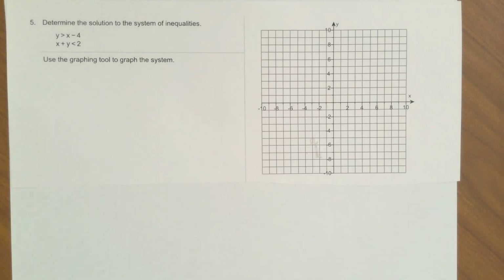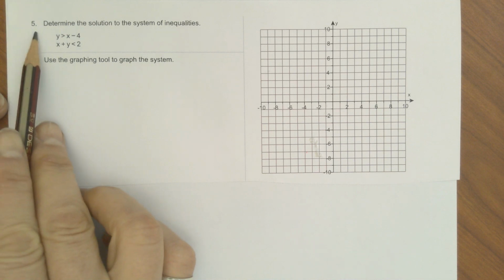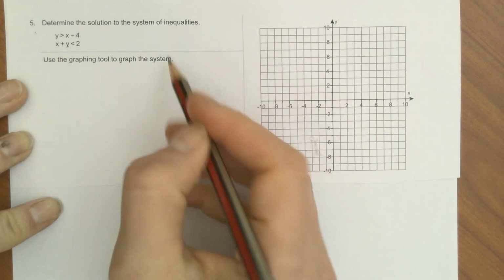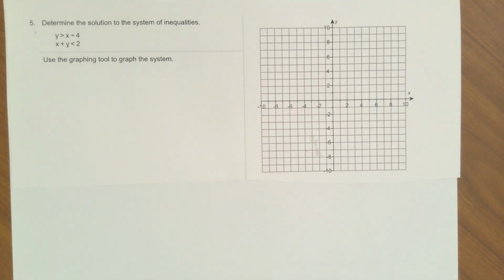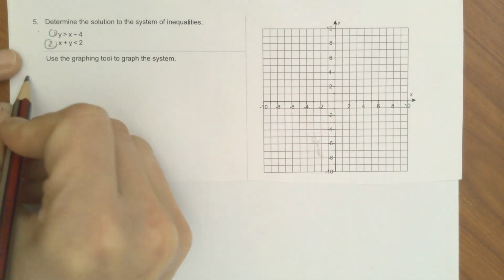So we're doing test 1 part B, question 5. Here we have two inequalities, so we have to graph two lines and find out what area they're both true in. So let's start with inequality 1, then do inequality 2. So, 1.